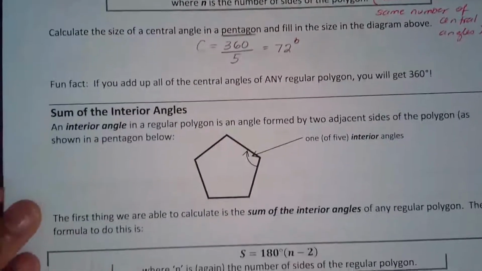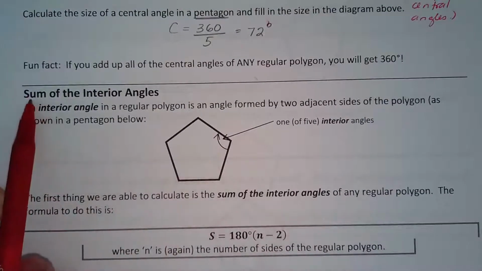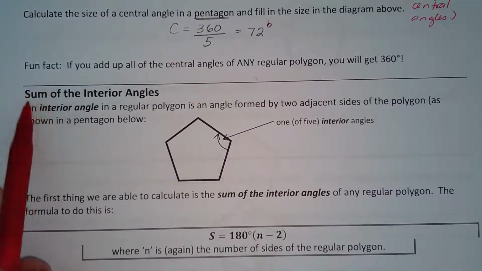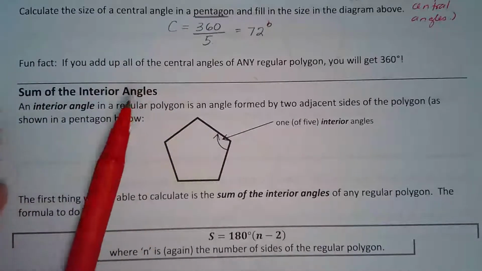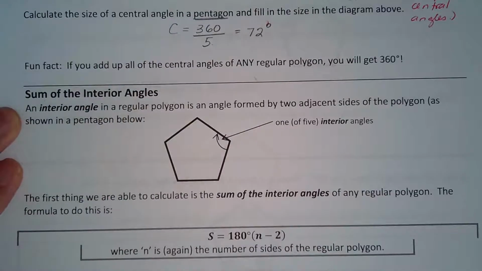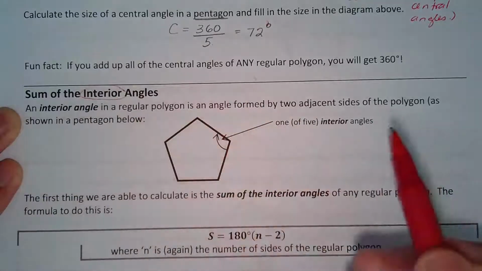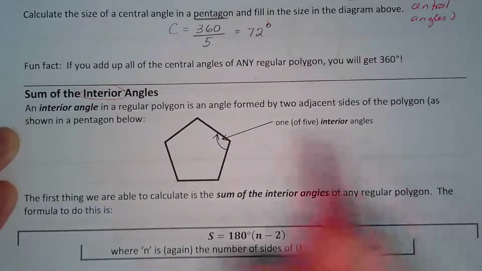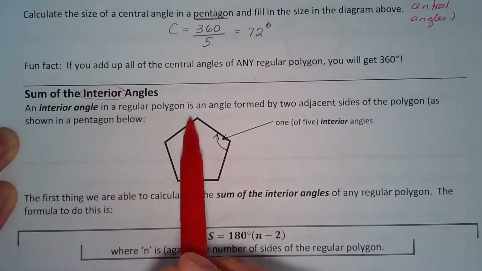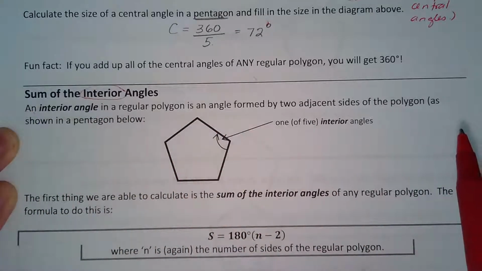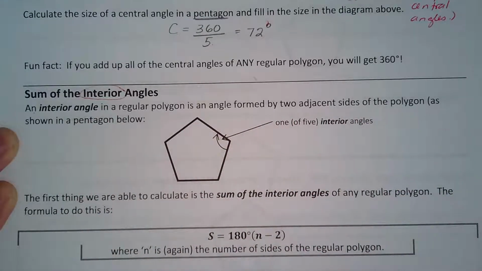Now let's take a look at the sum of interior angles. Let's break down the words here. The word sum means all of it together, added together. Interior means inside, inside angles. If we wanted to figure out an interior angle of a regular polygon, formed by two adjacent sides of the polygon, that's basically the interior angle.